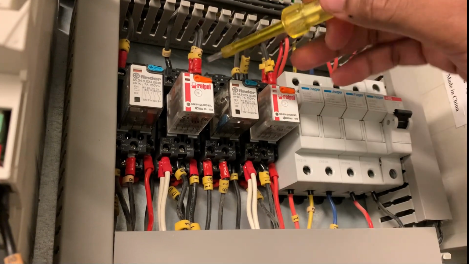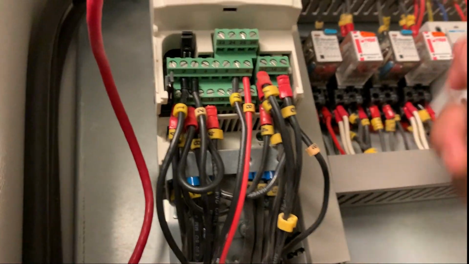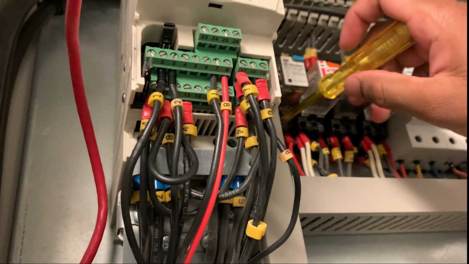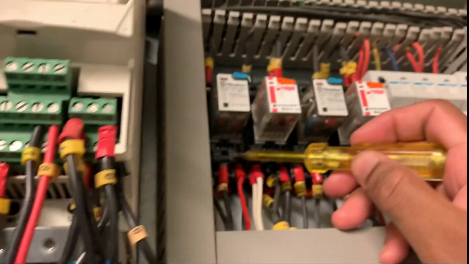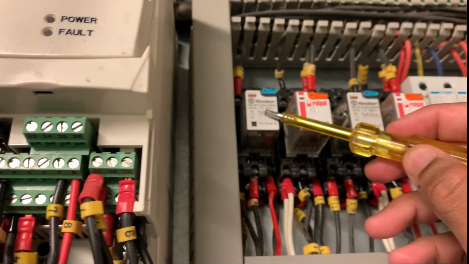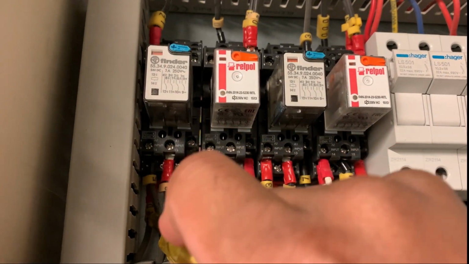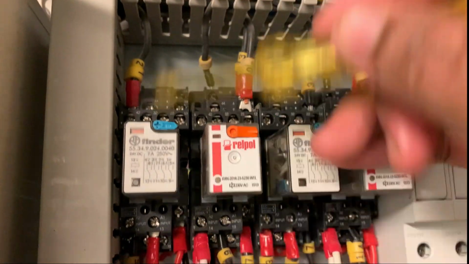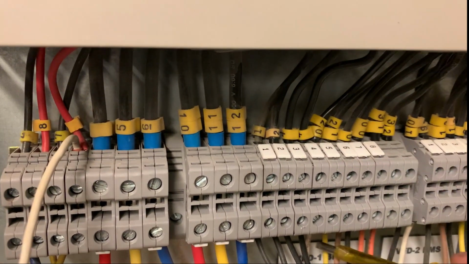Okay, this relay I have used for a trip. When there is a trip, as you can see over here, we get 24 volt through this number 8 wire, and this wire is connected to this relay. When we get 24 volt, this relay will get actuated, and terminals 20 and 21 will become NC, and this NC is connected to our BMS.